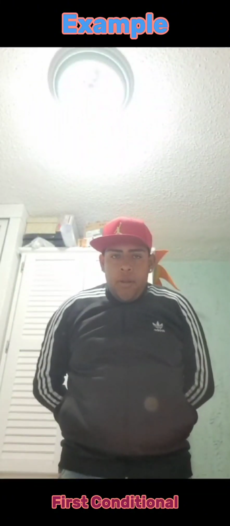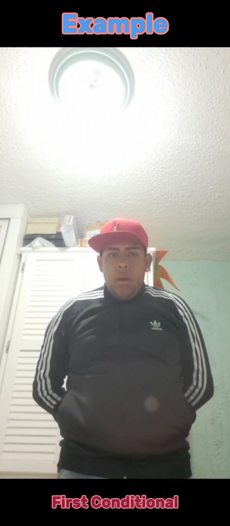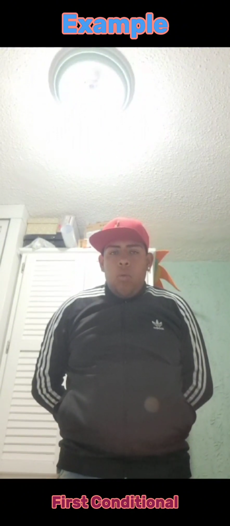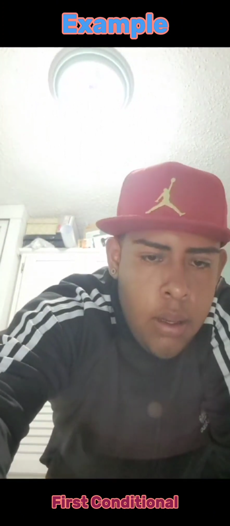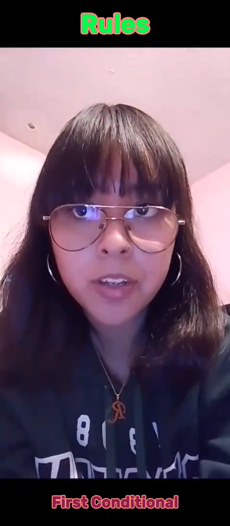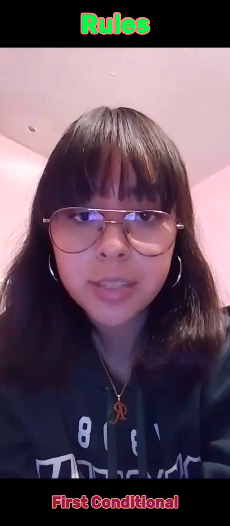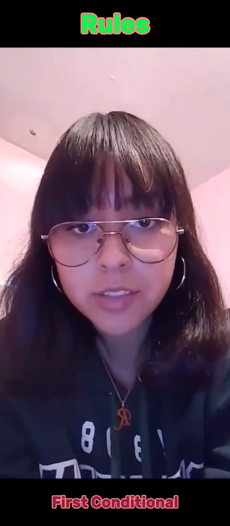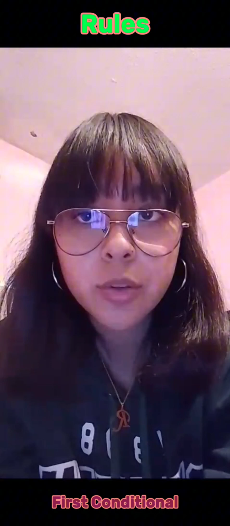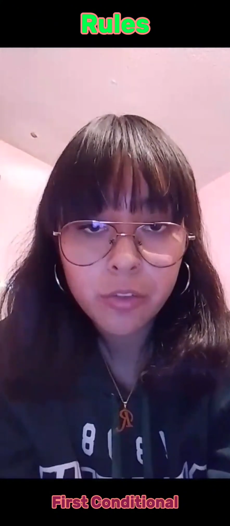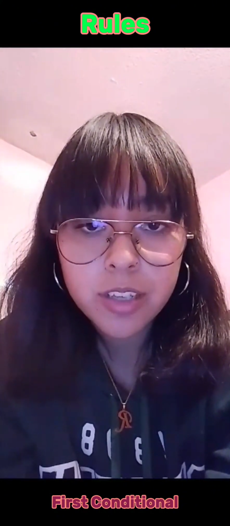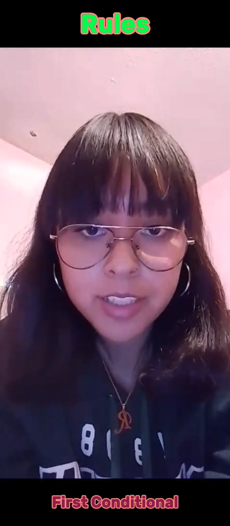For example, the first conditional: if this thing happens, that thing will happen. For example, if it rains tomorrow, we will have to picnic indoors. After if, we use the present simple. As an alternative to will, it's possible to complete the second part of a first conditional sentence with a modal verb or an imperative.